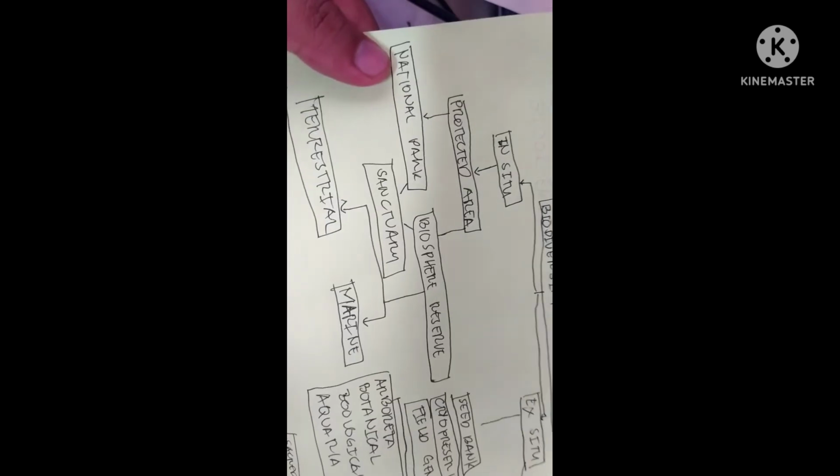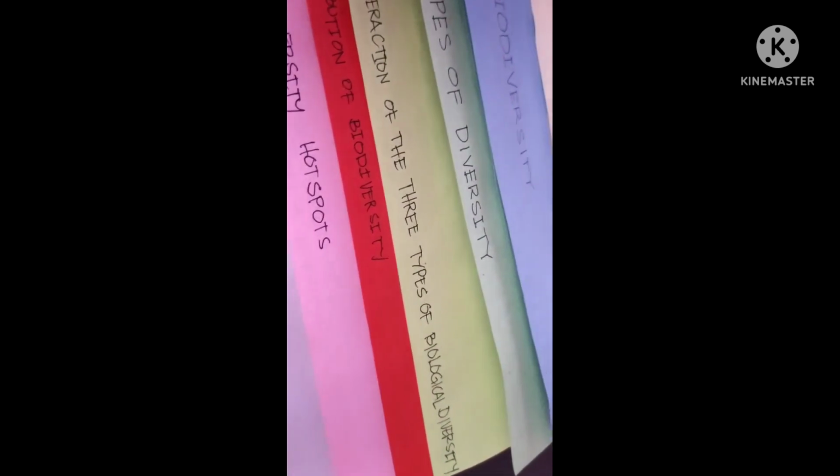So in the biodiversity conservation, we have a map here. So this is it, and lastly, that's it. So this is my project foldable for the final term. Thank you.